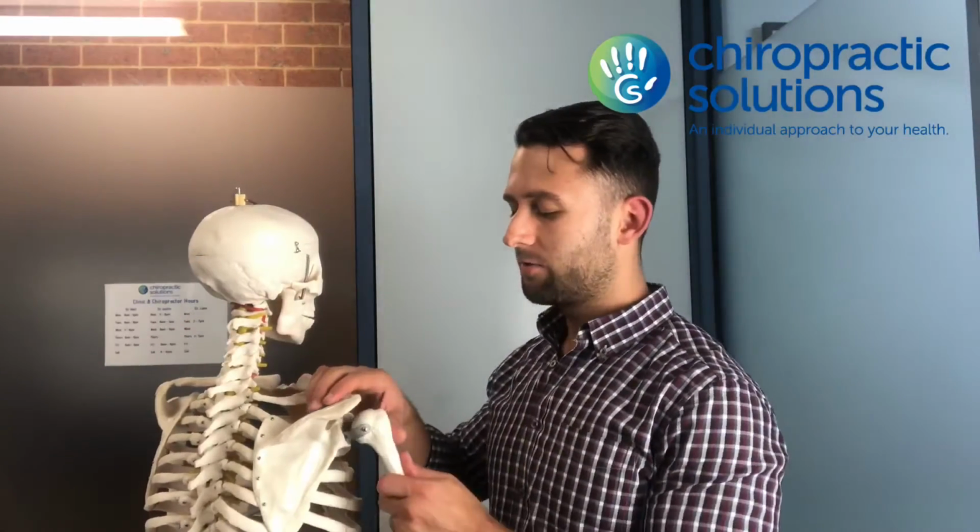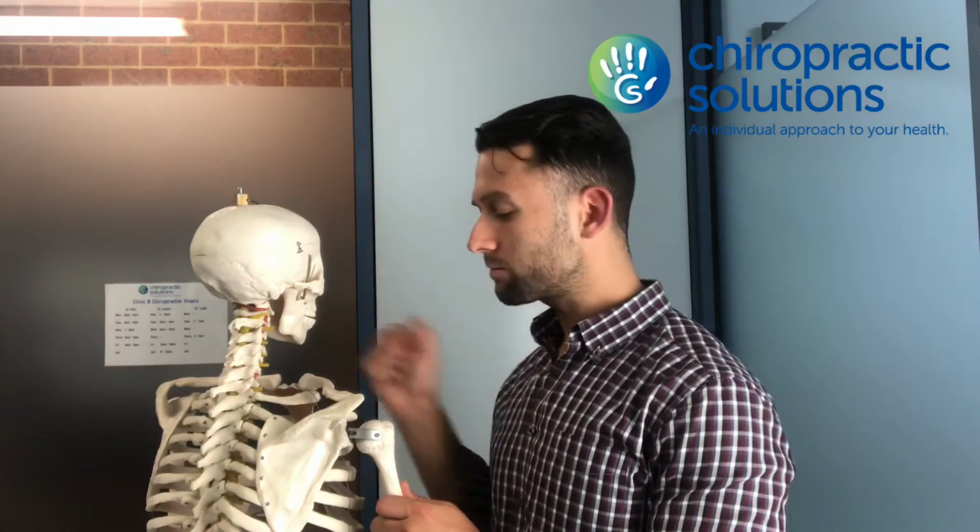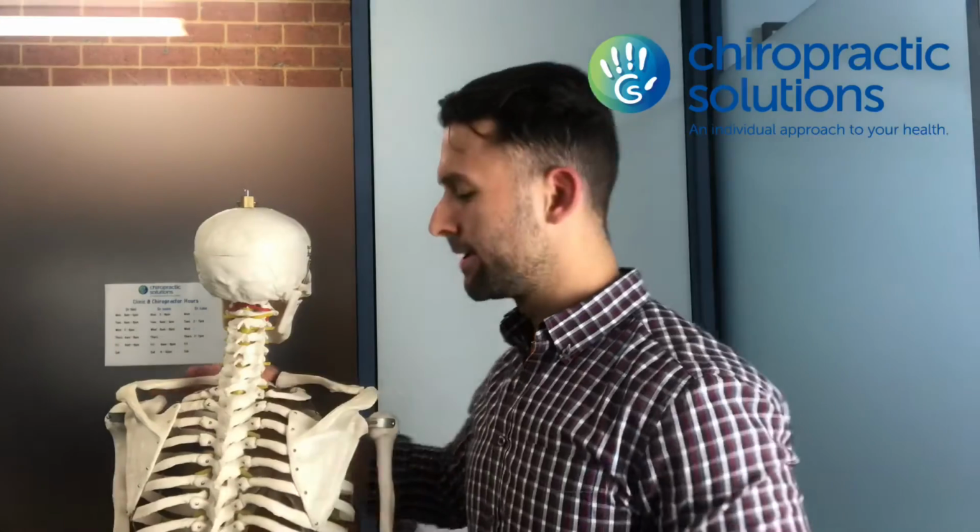If you fall over, maybe if someone's bumped you from behind in a football match or a soccer match or something like that, it's very easy to upset the shoulder joint. So then we need to assess the actual shoulder and how it's actually articulating inside of it. So as you can see, there's a few areas that can contribute to shoulder issues.